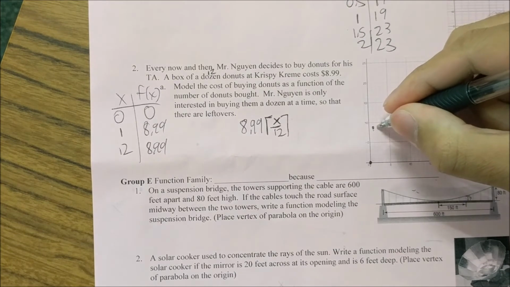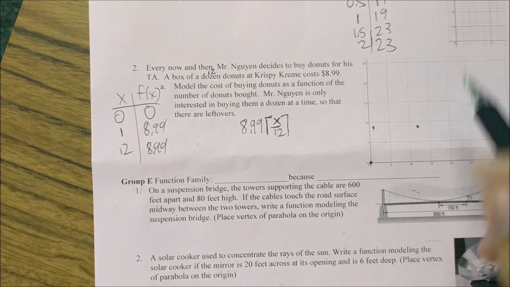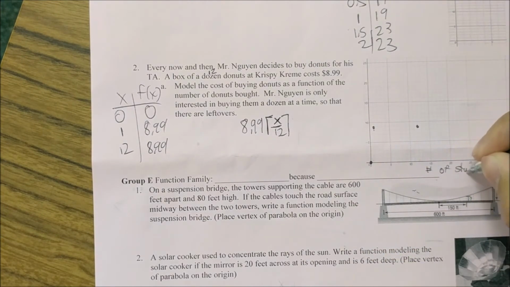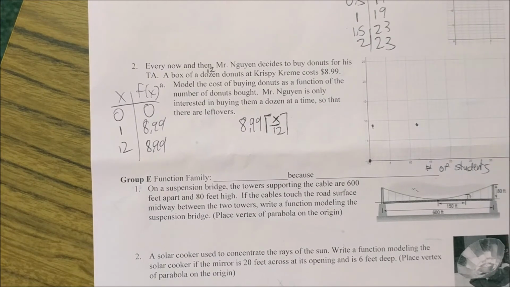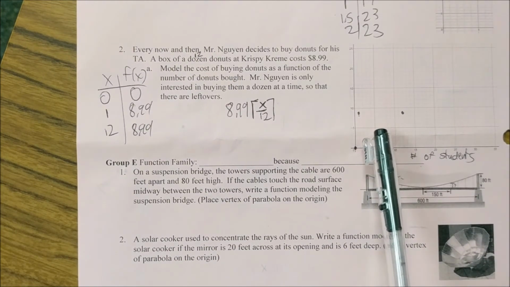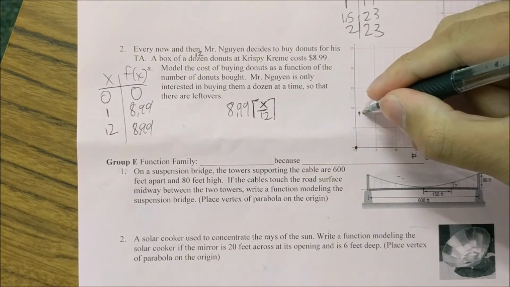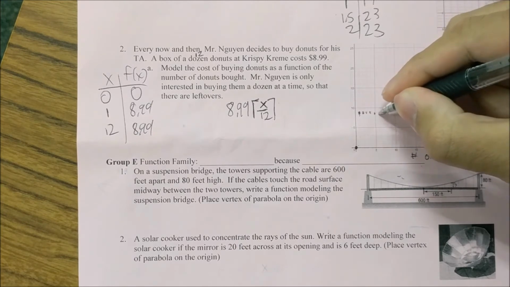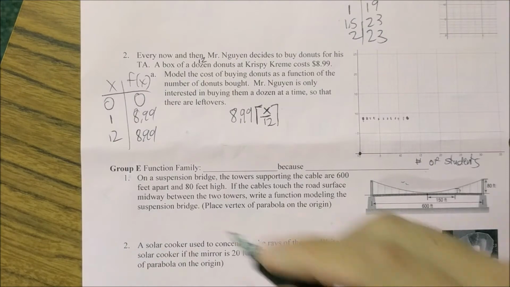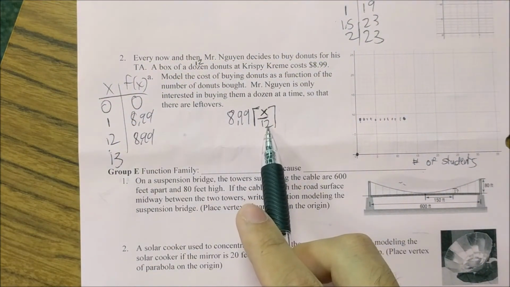Okay, so for this one, technically the inputs, the x values, which are the number of students, it doesn't make any sense to call continuous because you can't have 3.6 students. So technically your graph would be discrete. The second he gets to 13 students, now he has to buy a second box.